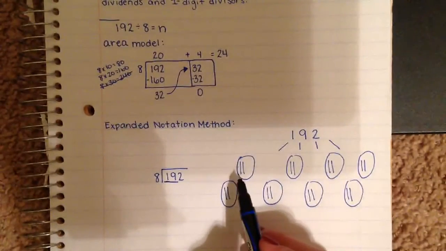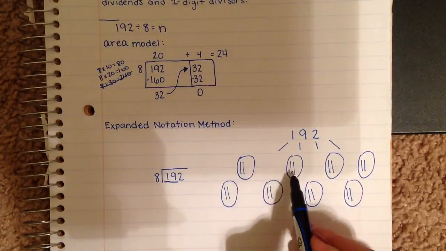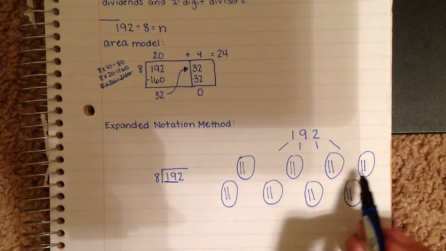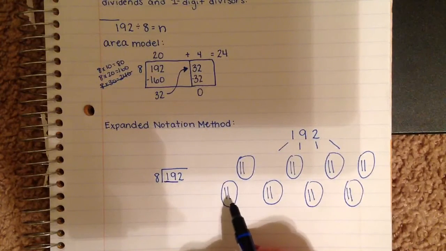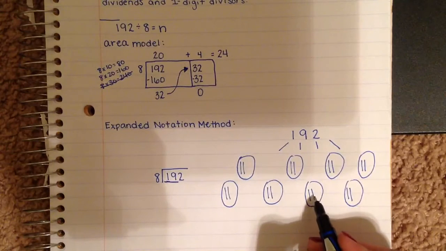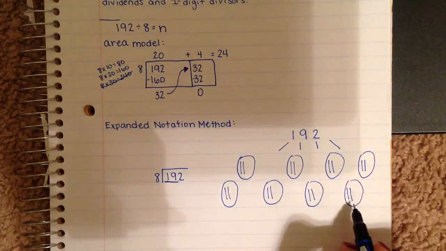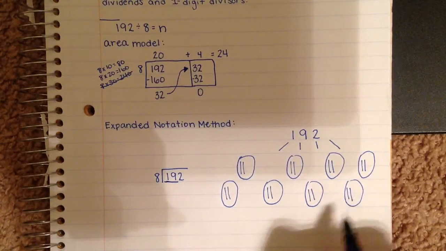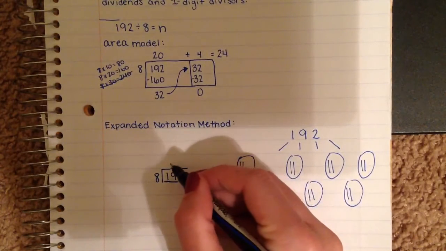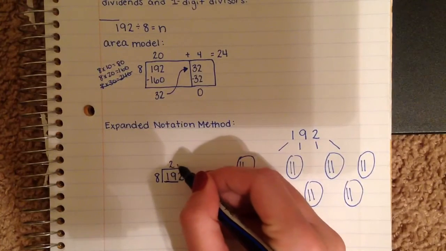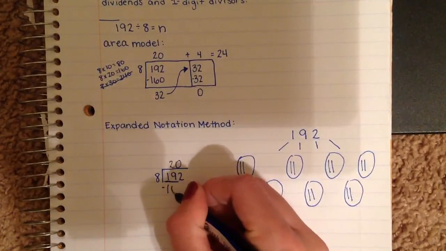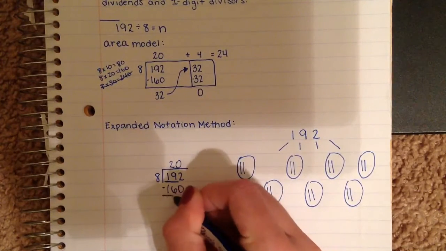So let's count. 10, 20, 30, 40, 50, 60, 70, 80, 90, 100, 110, 120, 130, 140, 150, 160. If I give each of my 8 groups 2 tens or 20 pieces, I have distributed 160 pieces.